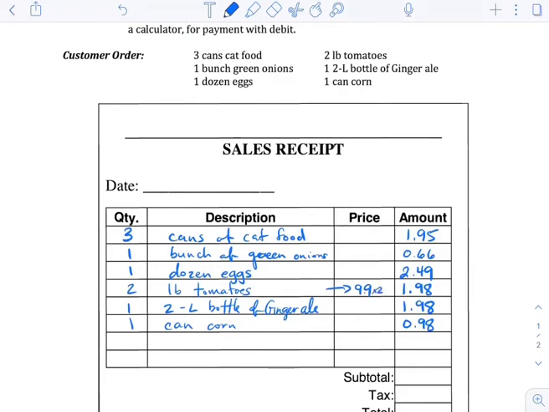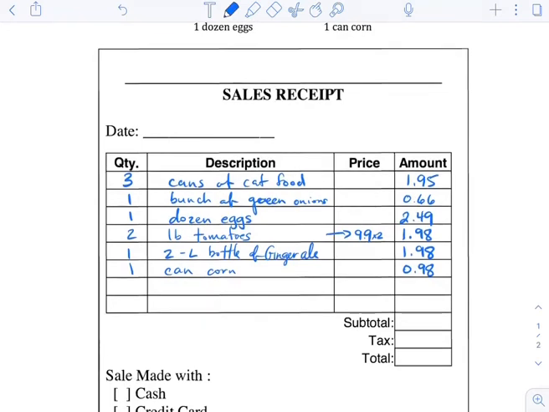So that's our totals. Remember what our subtotal was? It was just the addition of all those numbers that we have. So when I add up all of those numbers, we end up with $10.04. That's our subtotal. Remember, subtotal means our price before tax. Now I need to add my tax.